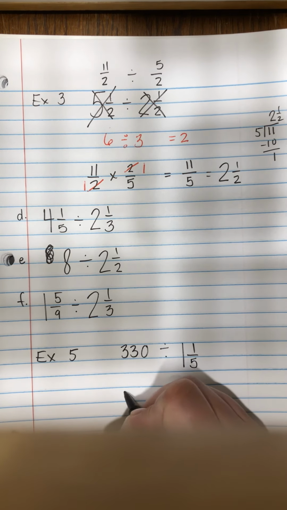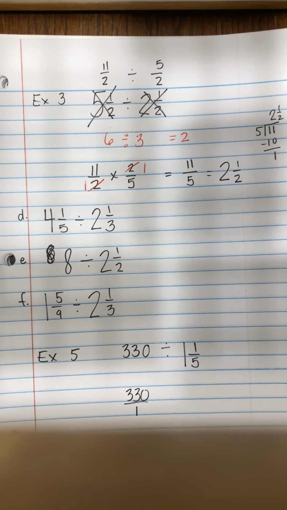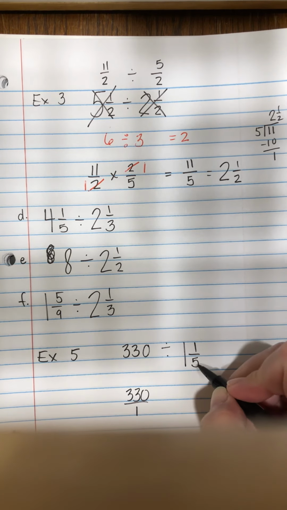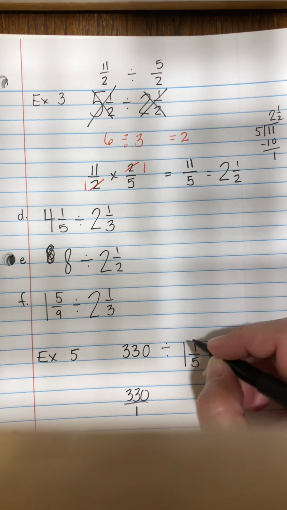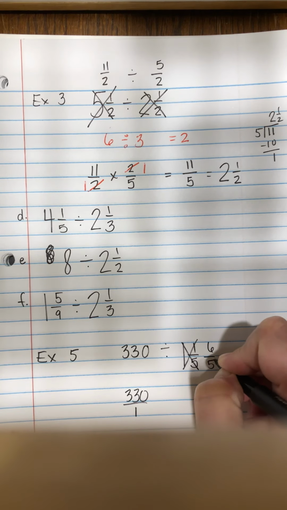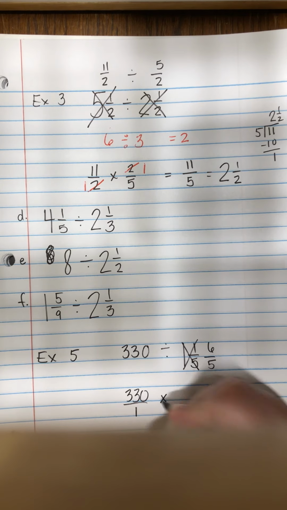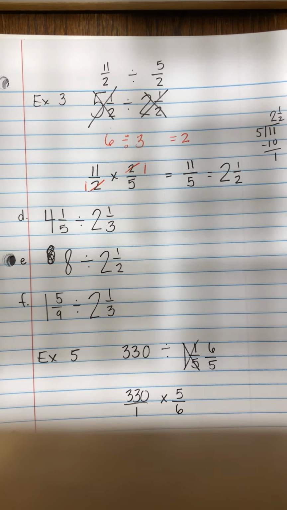Same thing. Now, 330, add that magical 1, right? So I have a denominator and I don't get confused. 5 times 1 is 5, plus 1 is 6. So this just turned into 6 over 5. I'm going to turn division into multiplication. I'm going to invert 6 over 5, so now I have 5 over 6.